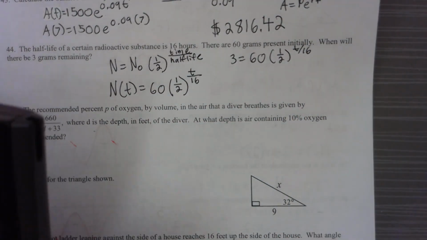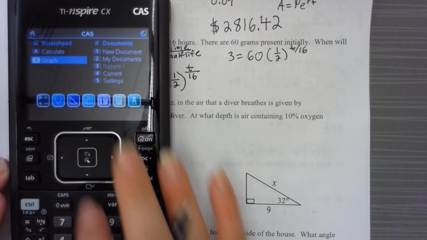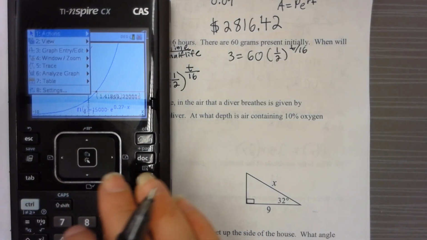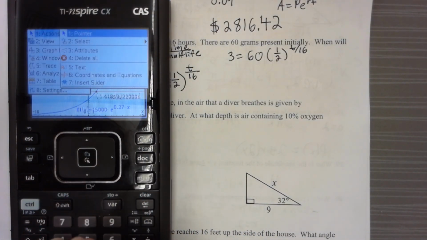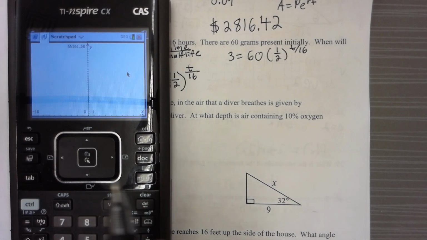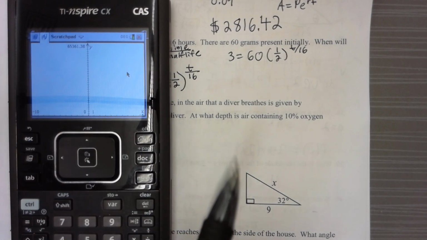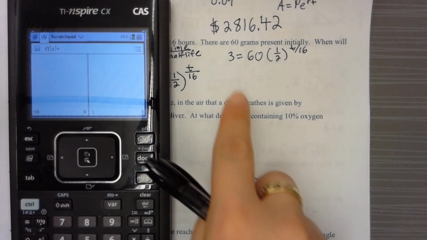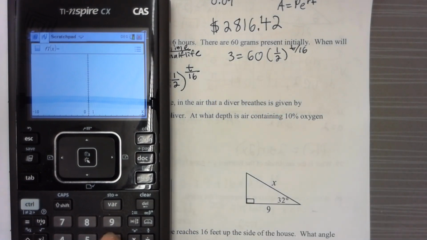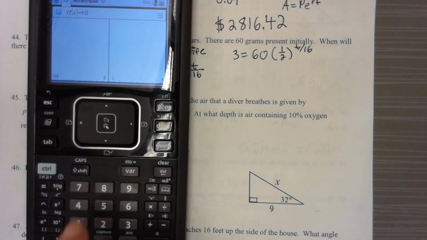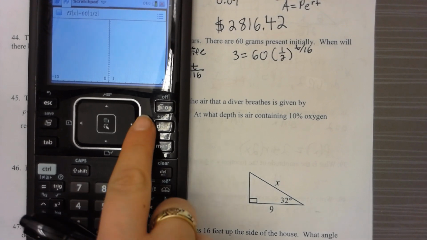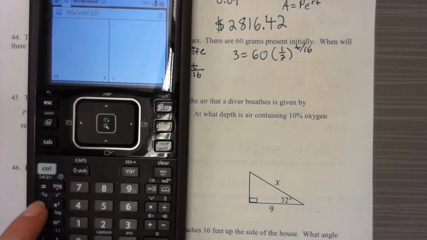So this one we are going to go ahead and graph. So again, I'm going to hit menu, actions, and I'm going to delete all. I'm going to leave my window. I may change it in a minute, but I'm just going to leave it for now. So I'll hit tab and I'll type in this equation, so 60. And then we want to probably put parentheses around that piece, 1/2. And then we're doing a little caret because we're raising it to the x divided by 16.